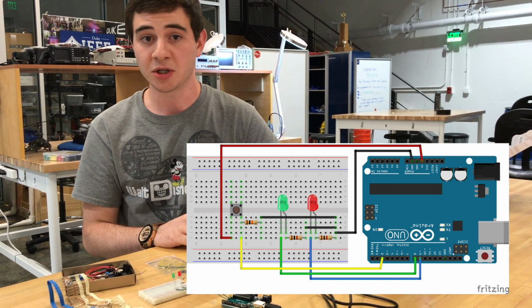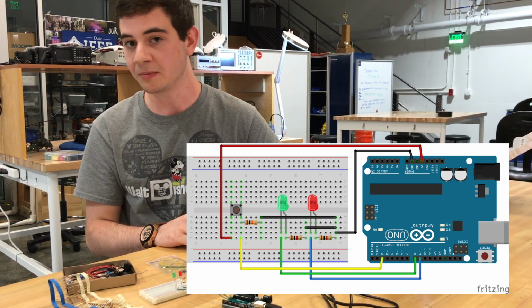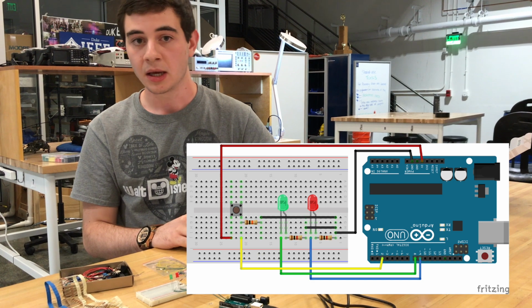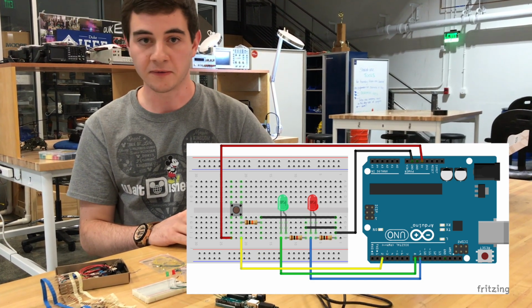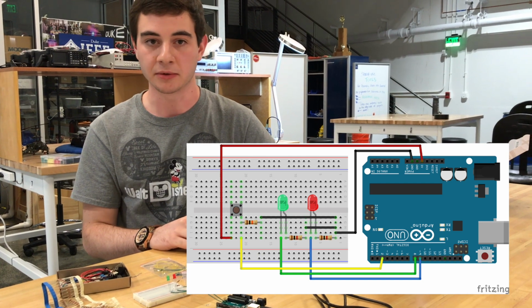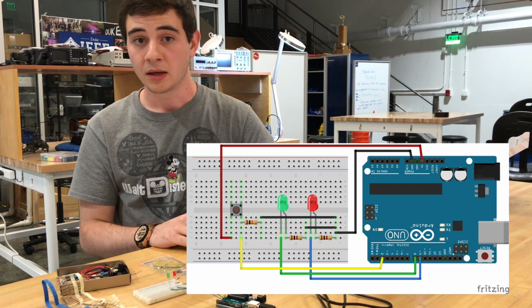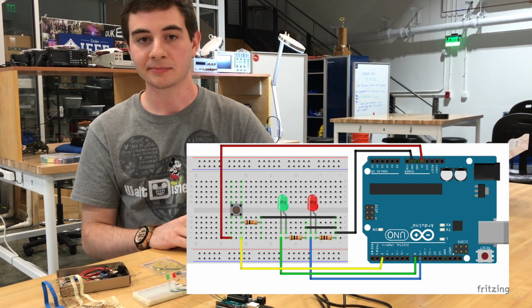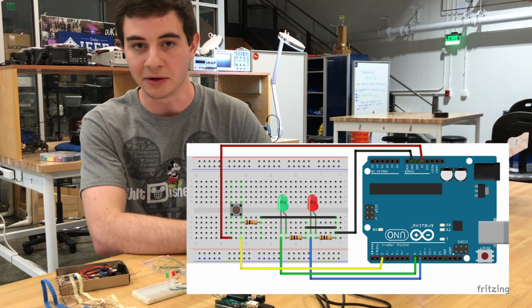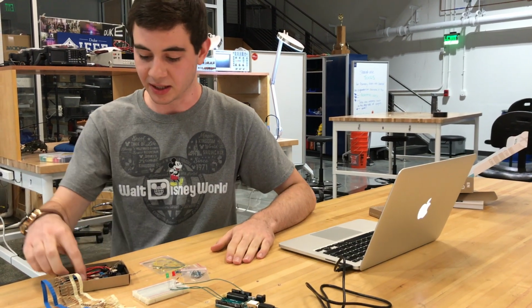The other side of the push-button is connected to 5 volts, and this way, when the button is not pushed, the detection pin on the Arduino goes to 0 volts thanks to the connection to ground through the resistor. But once you push the button, the detection pin is connected to 5 volts through the button, changing the detection from a 0 to a 1. Alright, let's go ahead and build the circuit.